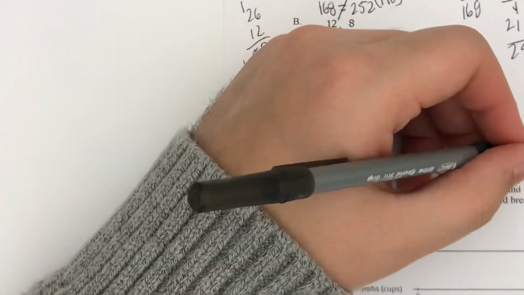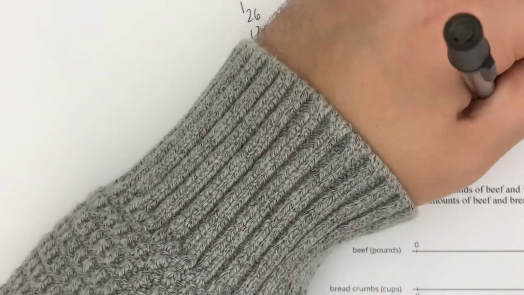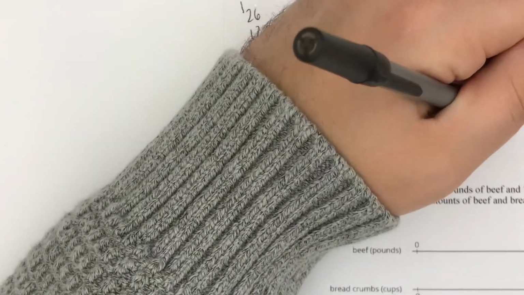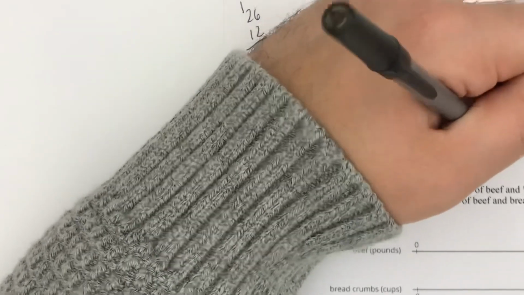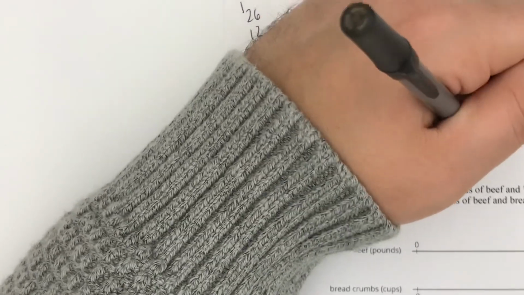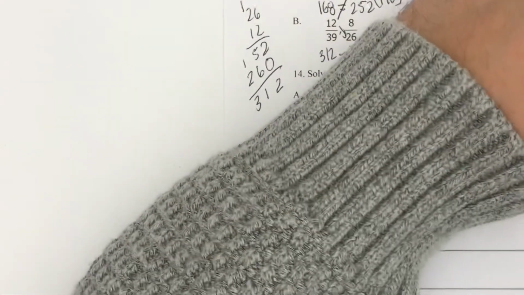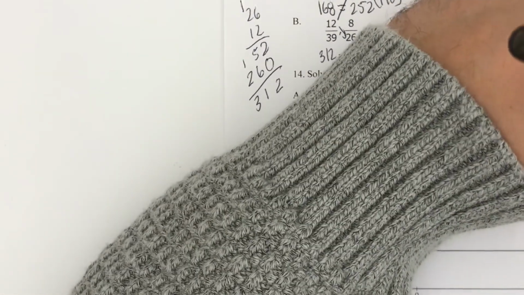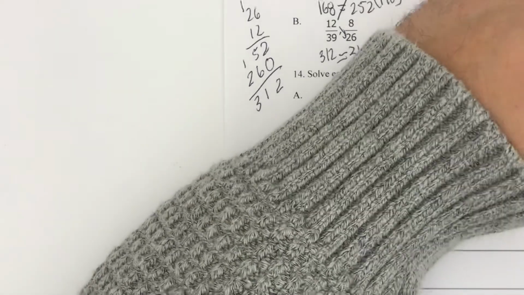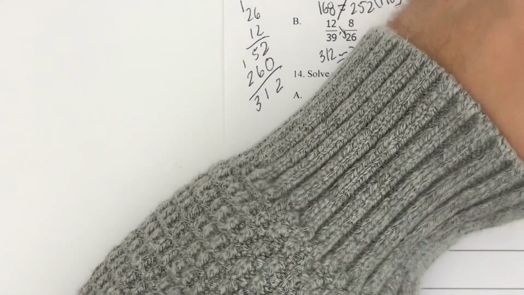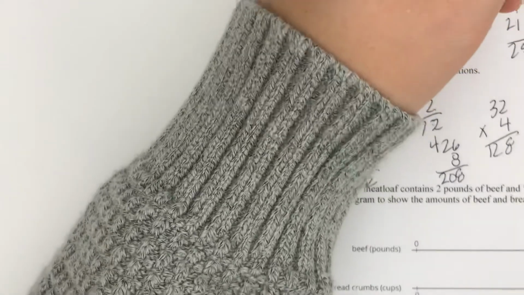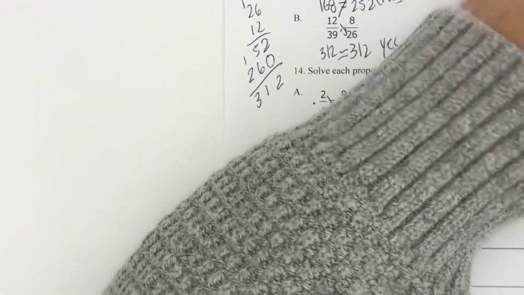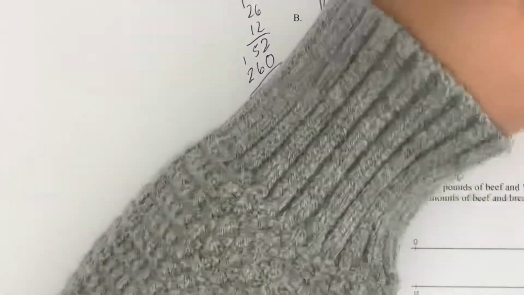So 32. How many times can 32 go into 208? I'm going to try some numbers out. So I'm going to say 32 times 4. That's 8. 4 times 3 is 12. It's too small. 32 times 9, 18, 27, 28, that's too large. 32 times 6, 12, 18, 19.